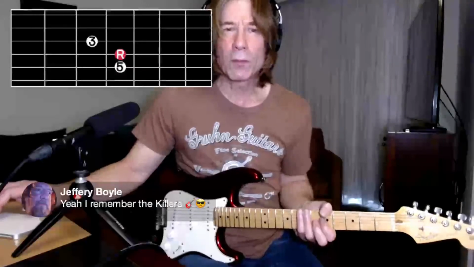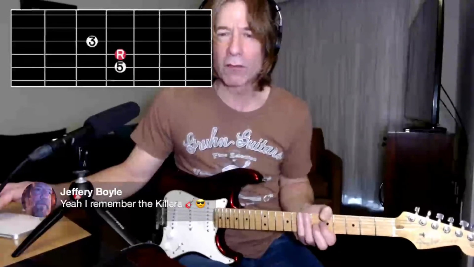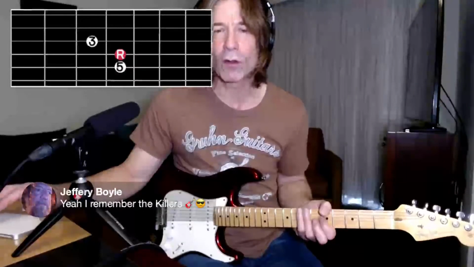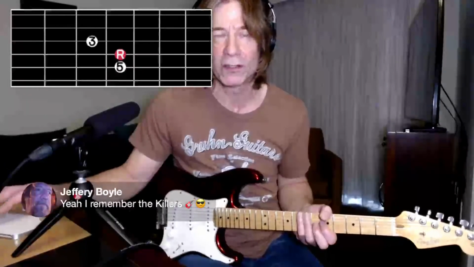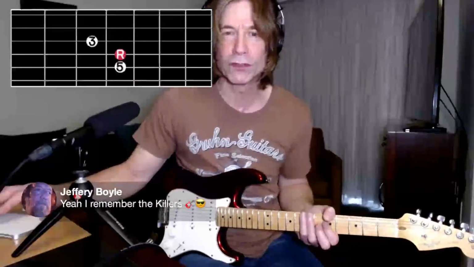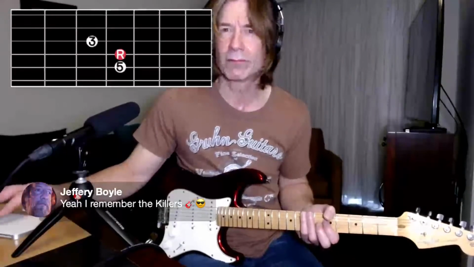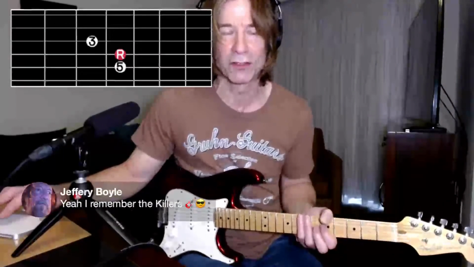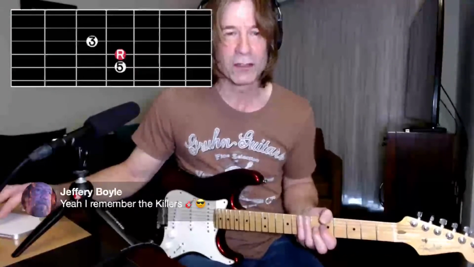I remember the Killers. Yeah, they're pretty cool. I wasn't madly in love with them, but I did see them when they first came out. They came to Rockwood Music Hall, a small club in New York. No one knew it. It was just kind of like an impromptu jam that they did in front of like 30 people. It was amazing. They played a whole set of David Bowie covers. I was very, very impressed with them.